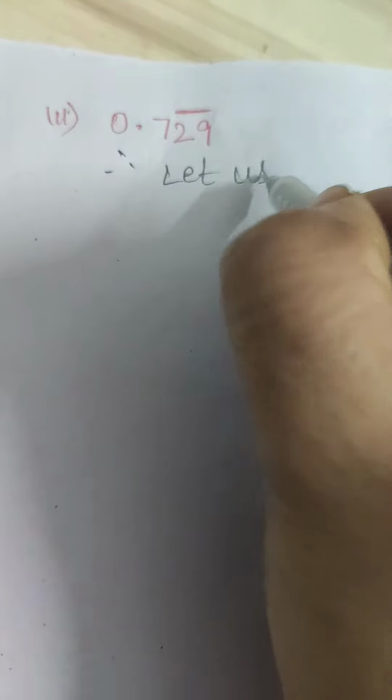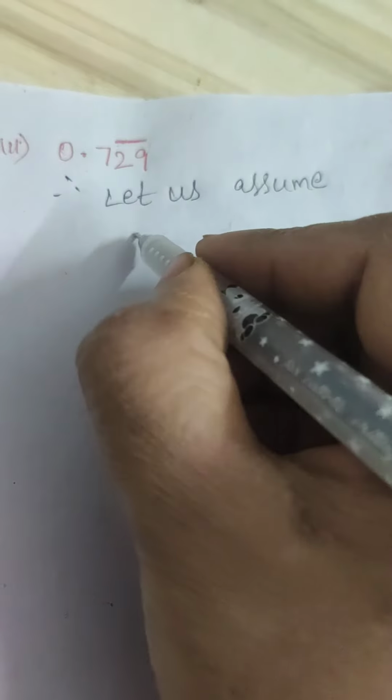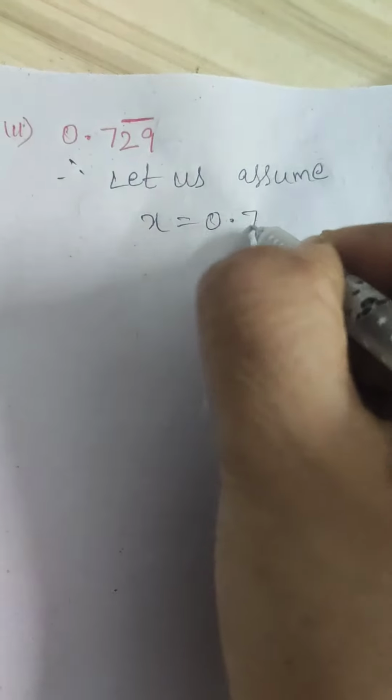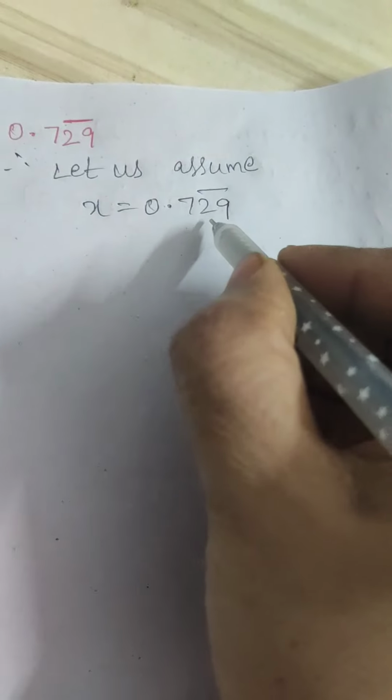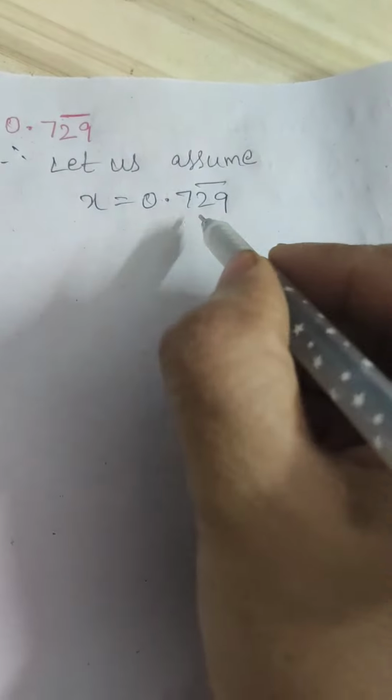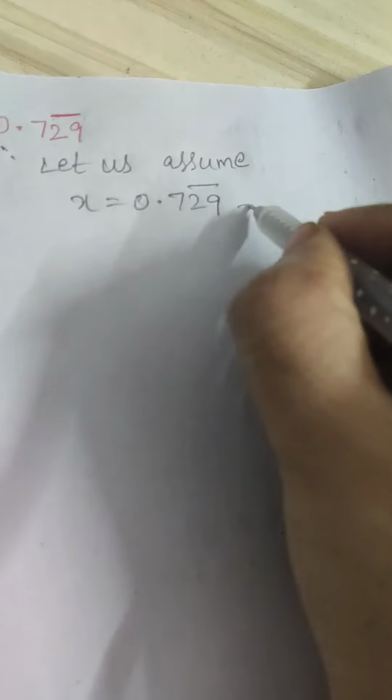Let us assume x is equal to 0.729 bar. It means 29 is repeating. Only 29 is repeating many times. That is 0.72929 and so on.